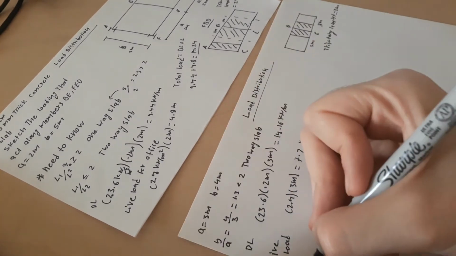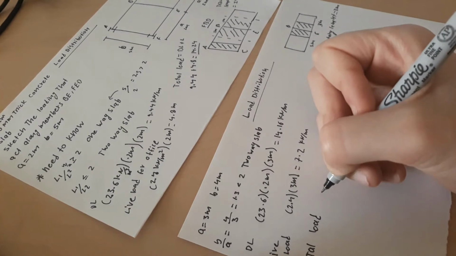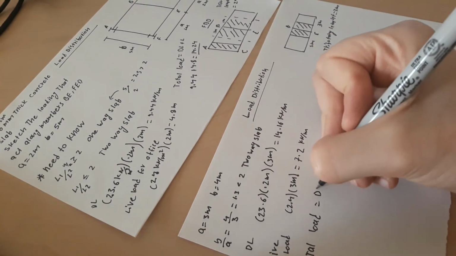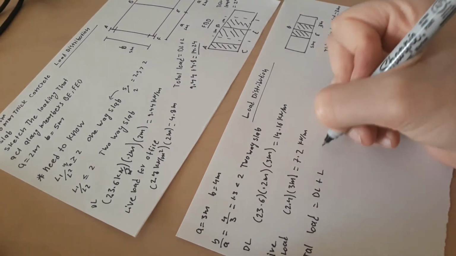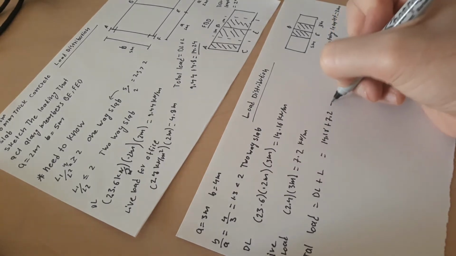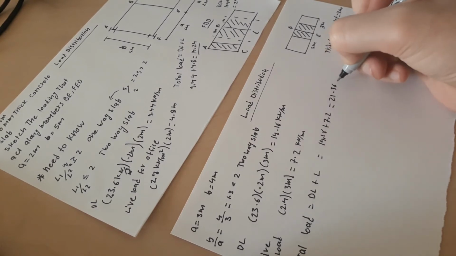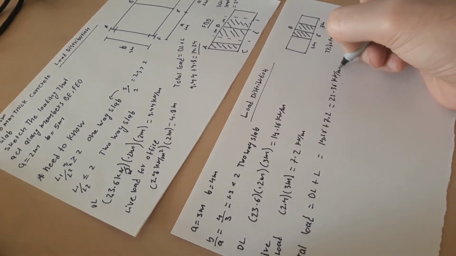Now we have to find the total load, which is dead load plus live load, which equals 14.16 plus 7.2, giving us 21.36 kilonewton per meter.